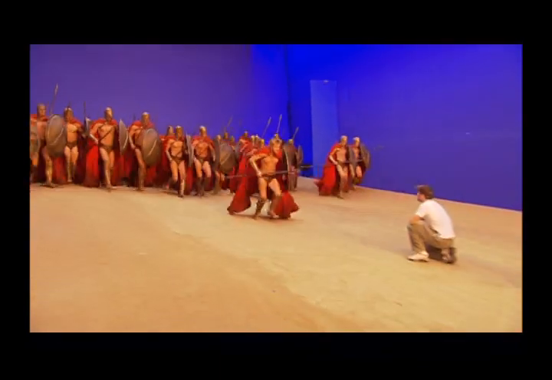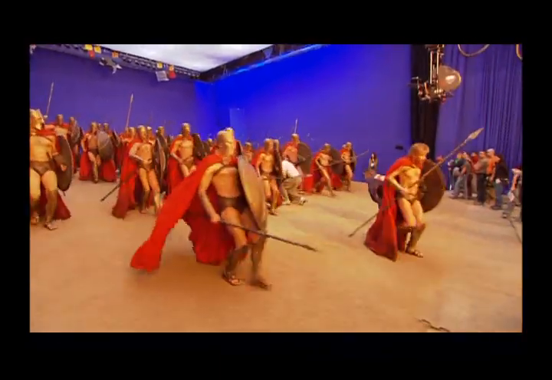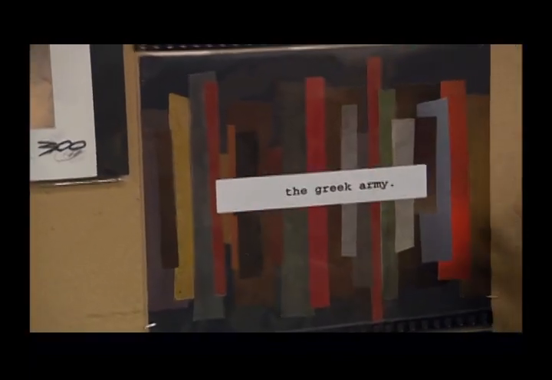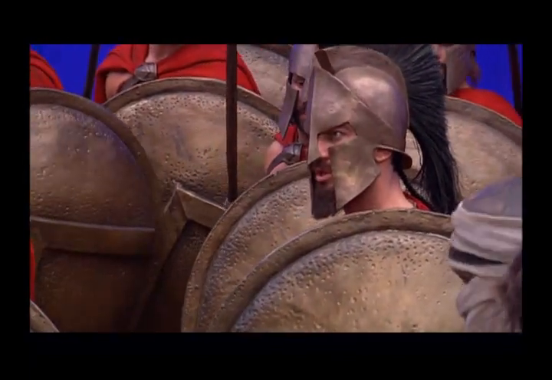A good way of delineating between the two armies would be to keep the Greek army in these rich, beautiful, warm earth tones, sort of beaten bronze and crimsons and brown leathers.